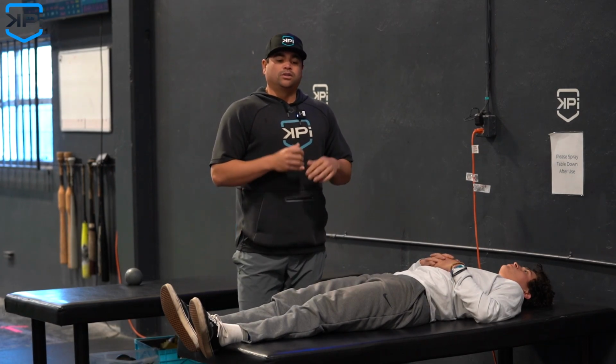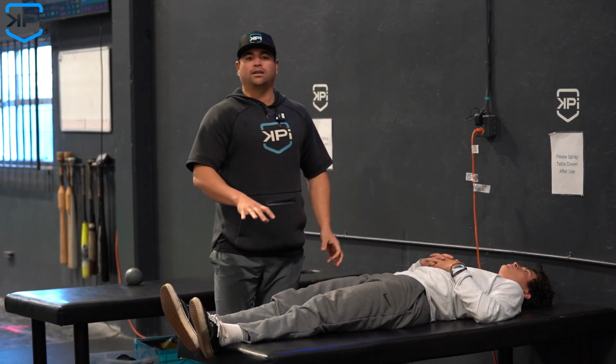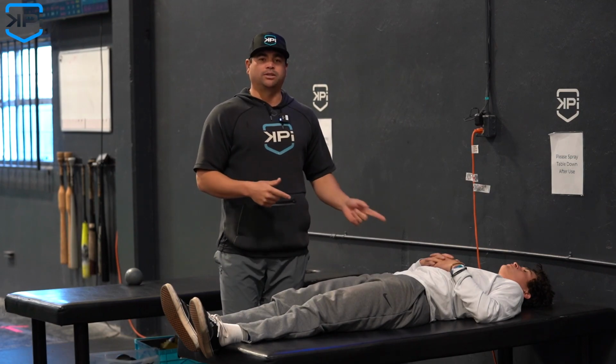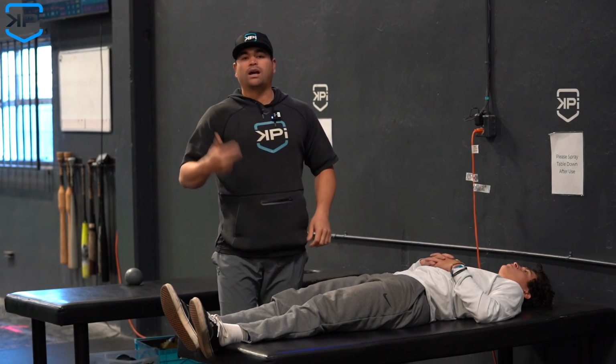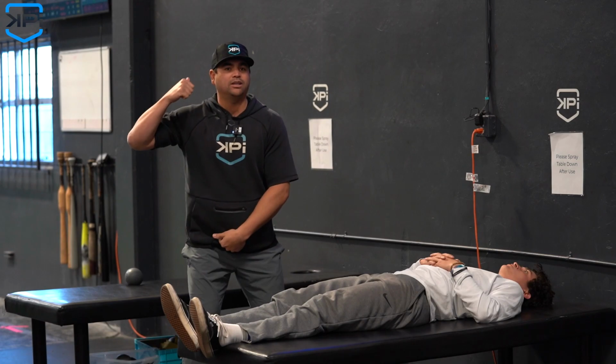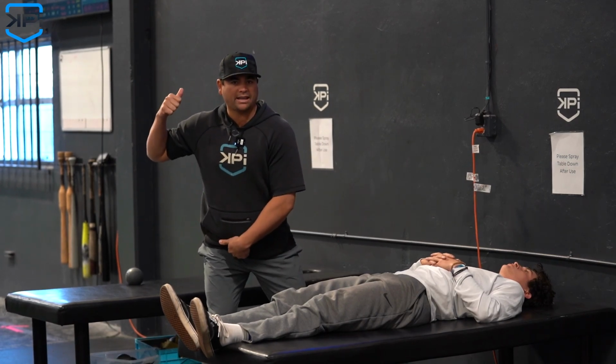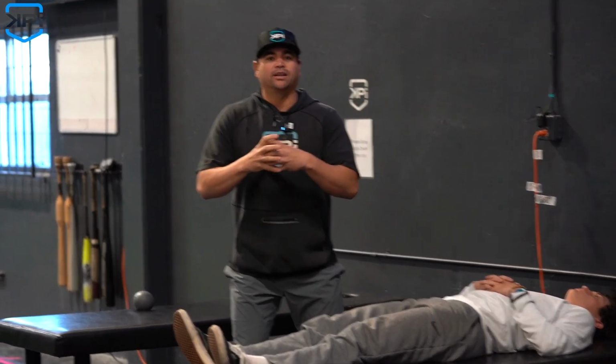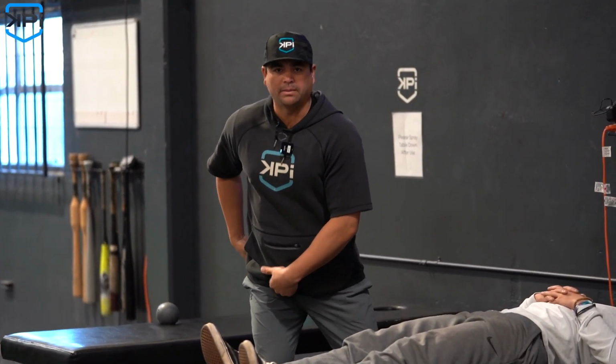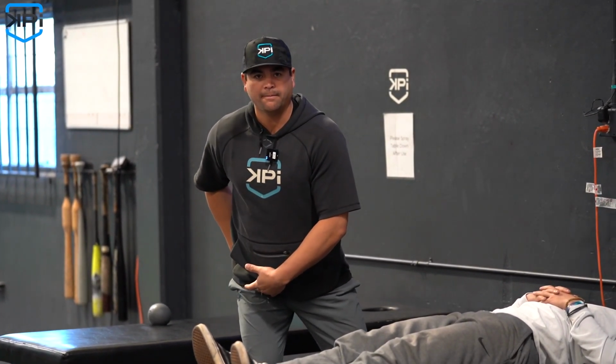So how would this affect, and we'll start with hitting because I've already started with hitting. We'll talk about pitching because he's more of a pitcher now. But for a right-handed hitter, if I lack hip internal rotation on my back hip, that amount basically gives me the amount of time that I'm going to be able to load into my back hip.